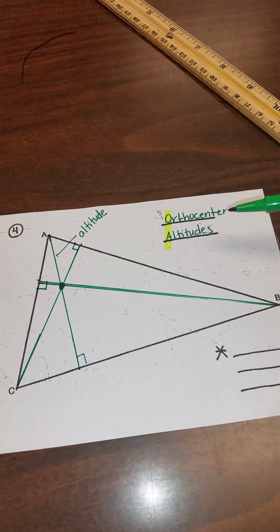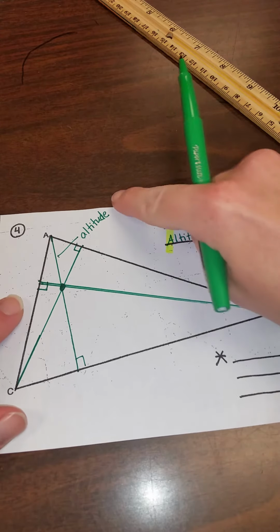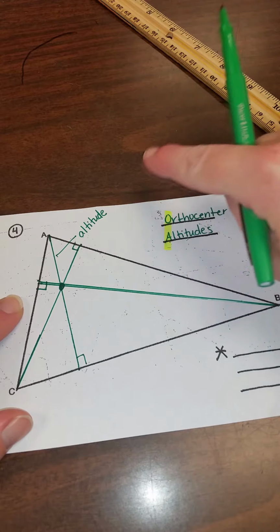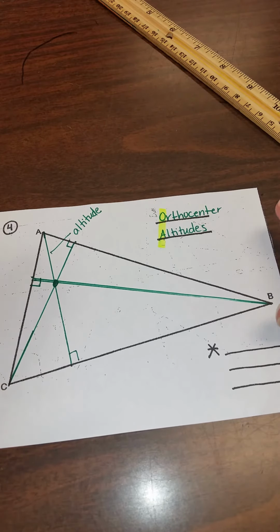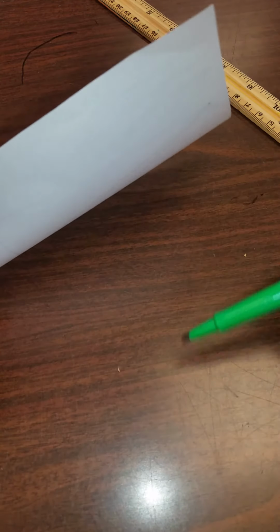All right, and I want you to take this paper and go to page 60 in your ISN. Put a small piece of tape right here and tape this on page 60 in your ISN. Remember, don't use glue because you are going to be putting something underneath this.